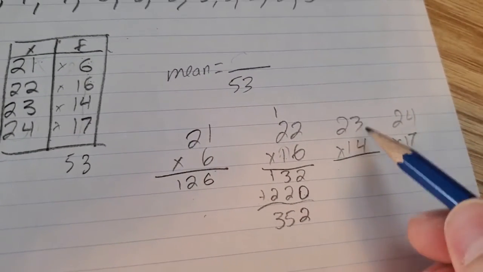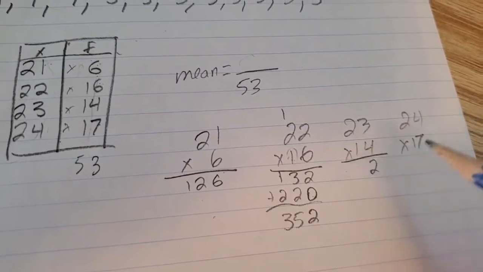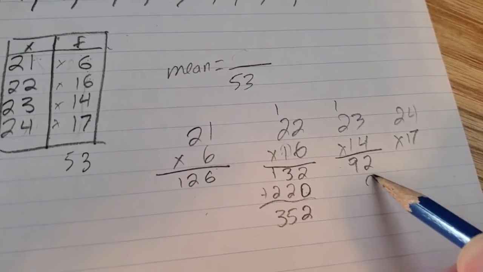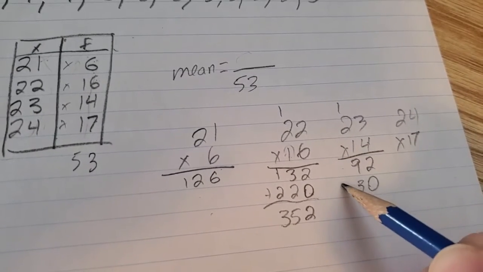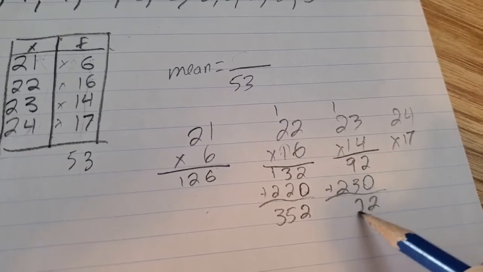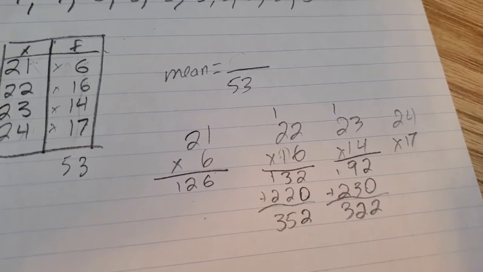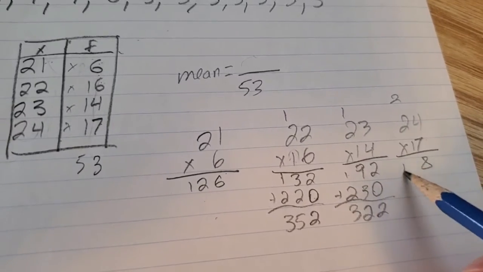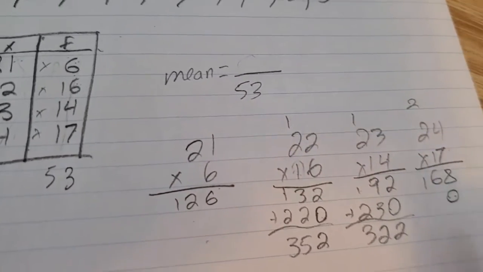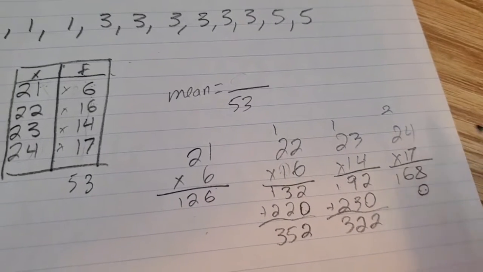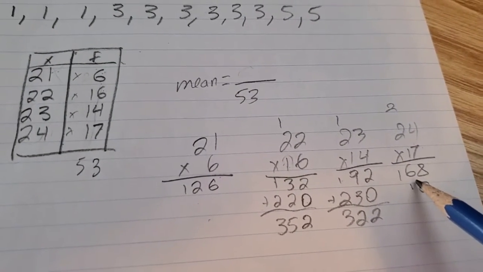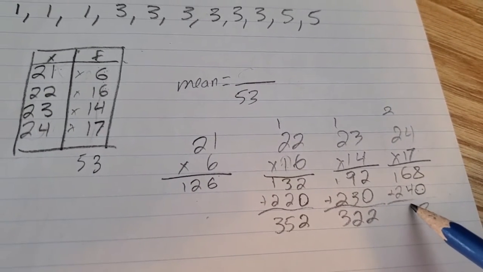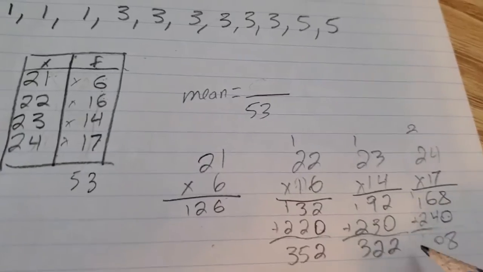352. Do it again. 4 times 3 is 12. 4 times 2 is 8, plus 1 is 9. Put a 0. 1 times 3 is 3. 1 times 2 is 2. Add it up. We've got 2, 2, carry the 1, 3, 2, 2. Finally, 28, 16, carry the 0. 1 times 4 is 4. 1 times 2 is 2. Add it up. 8, 10, carry the 1, 4.